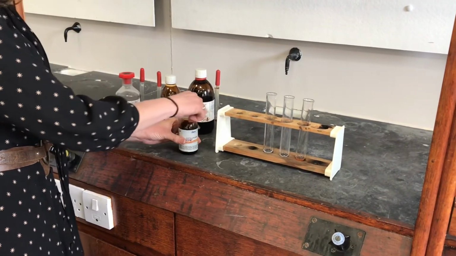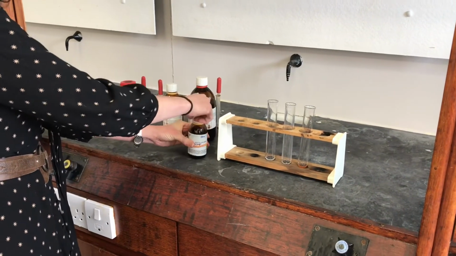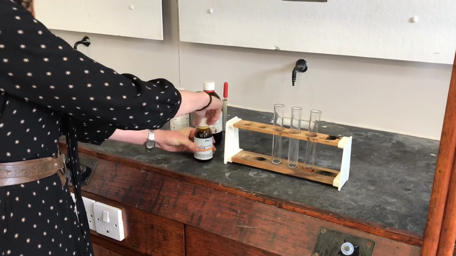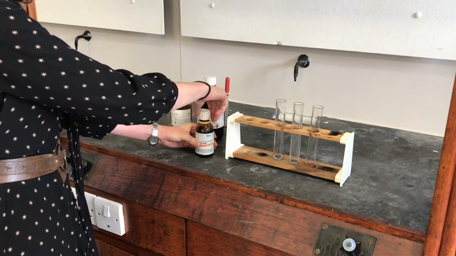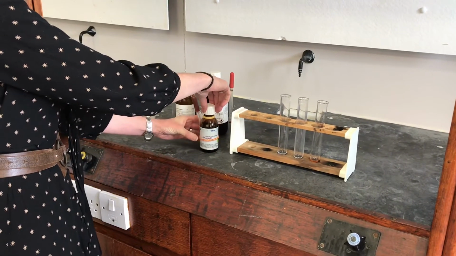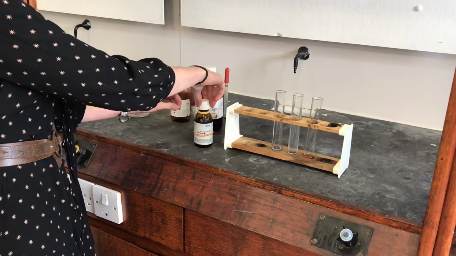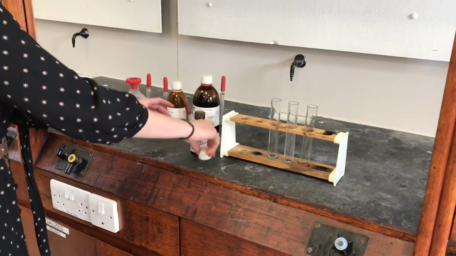Now you can see I'm doing this in the fume cupboard because I'm expecting it might make some fumes. I've not turned the fume cupboard on because it's so noisy and I don't think you'd be able to hear me on the film, so I might need to keep taking some breaks so that I can get some fresh air breaths.